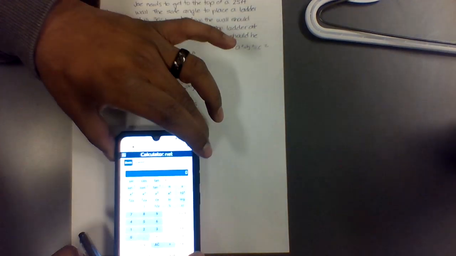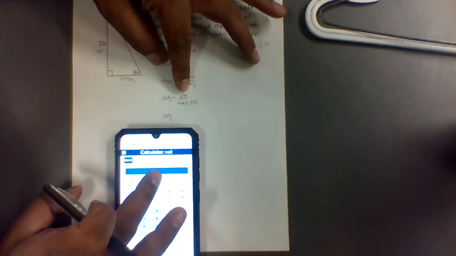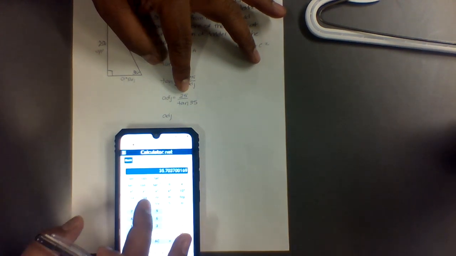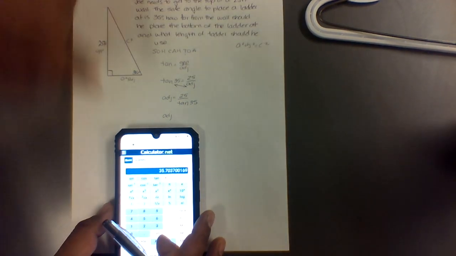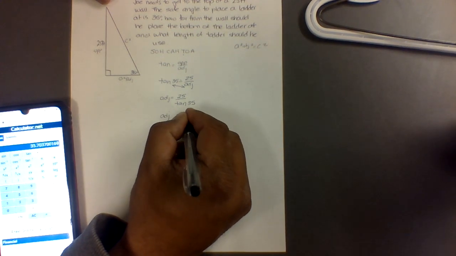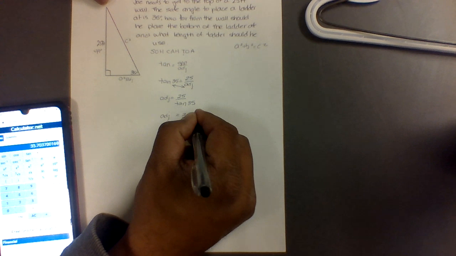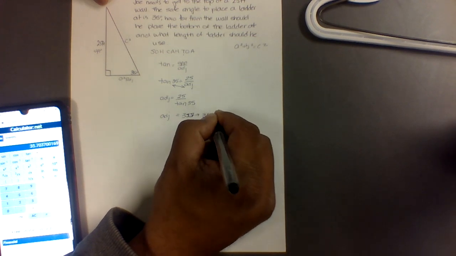If we punch that into our calculator, and luckily I have the calculator that we agreed upon to use, hopefully you can see that. It's in scientific mode. To calculate that, we need 25 divided by the tangent of 35 degrees. This equals about 35.7. We're going to round it up, because that's easier to do, and say that's 36 meters.